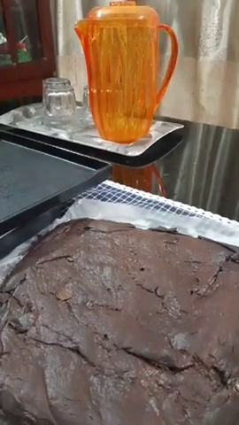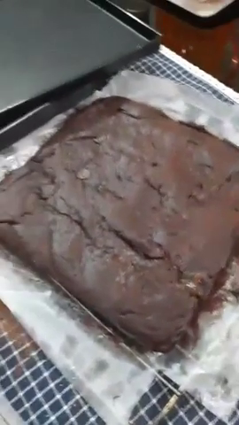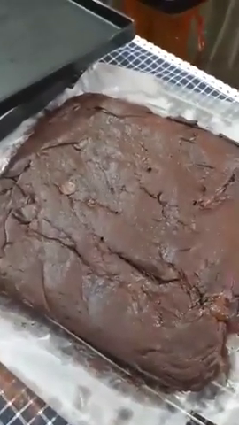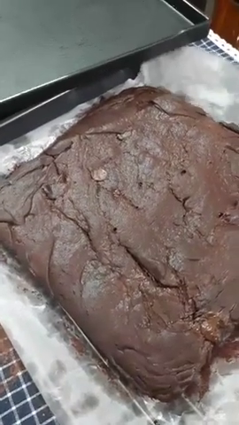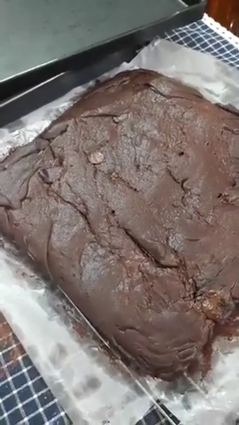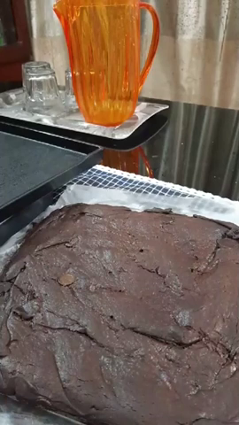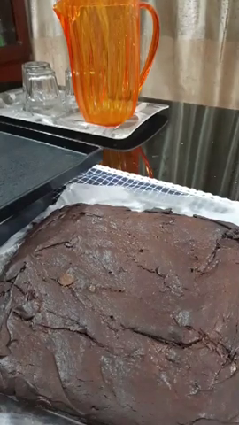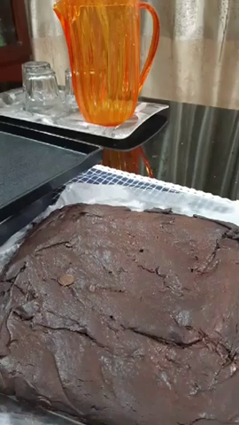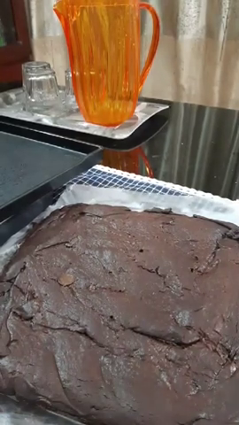So let me check the temperature a bit. We need about 10 to 15 minutes for the brownies to get back to room temperature.